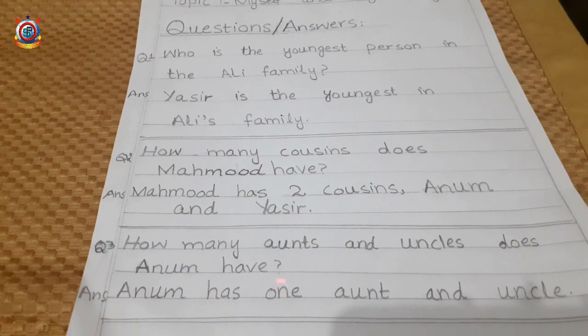Done? हो गया? Have you written? Okay. Now you will draw a double ending line like this. Look at this. These are the double ending lines.